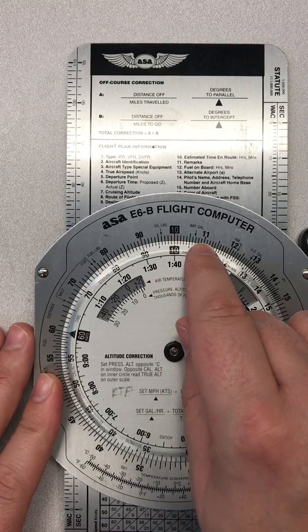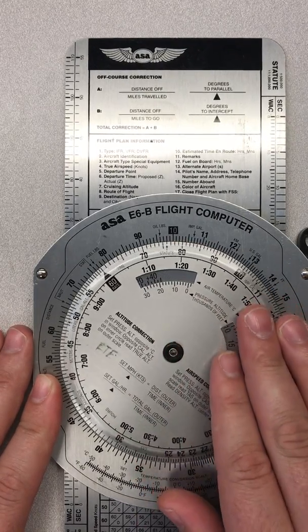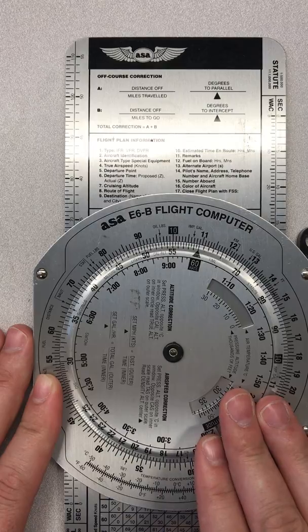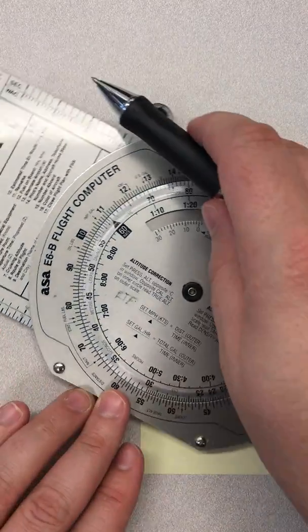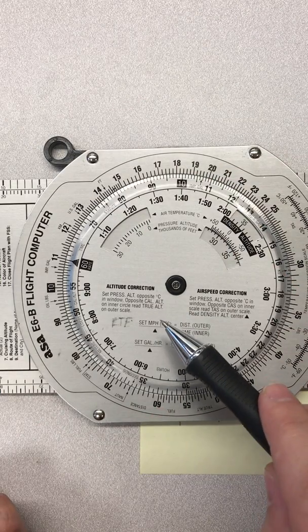110 would presumably be 11 here. It could count as 110, and it would function as 110 knots. So I'm going to set that, and as you can see, that is set. According to our instructions, we've done what's required.